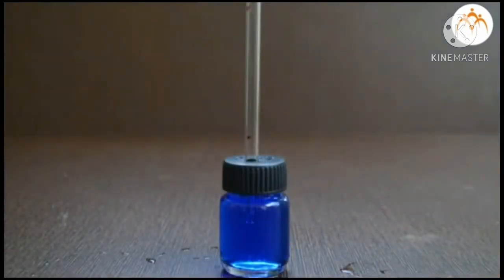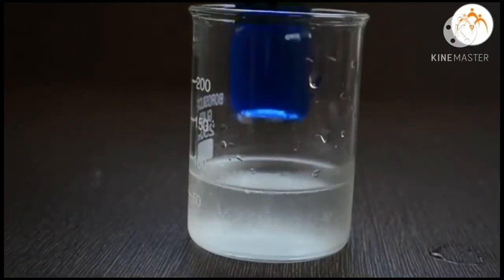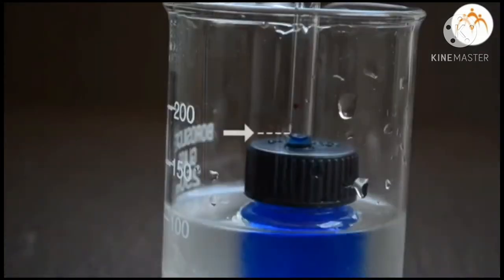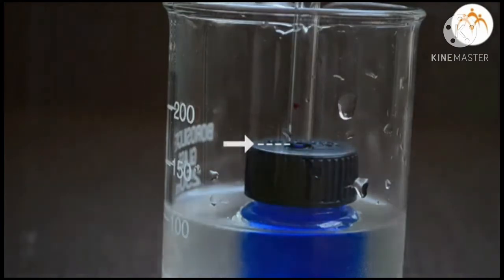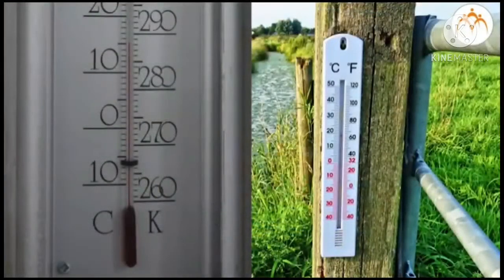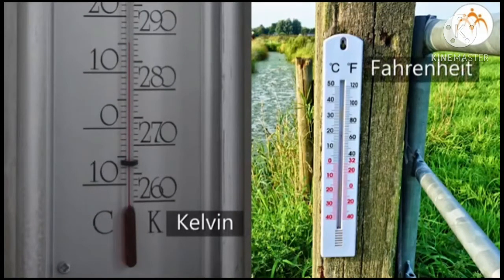Methanol contracts on cooling. We can place it in cold water. Its level in the glass tube goes down. Try to build a similar thermometer for lower ranges. There are other scales like Kelvin and Fahrenheit, which are also used in the industry.